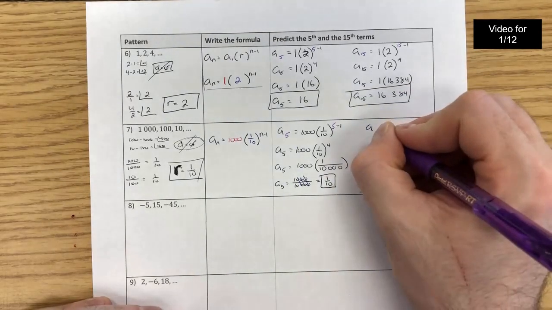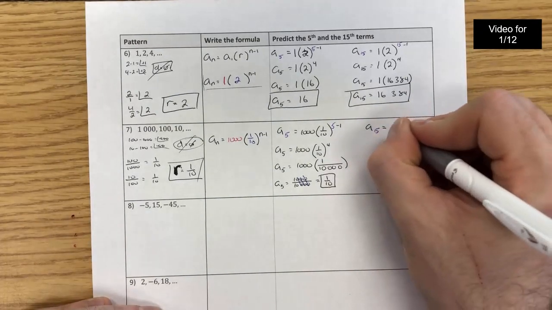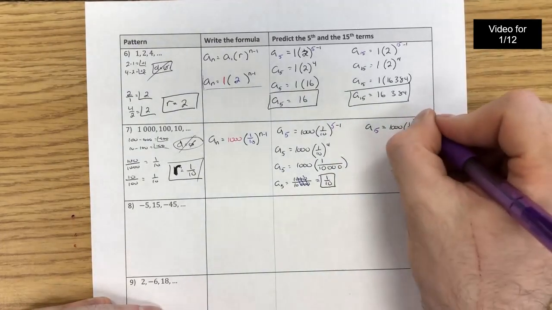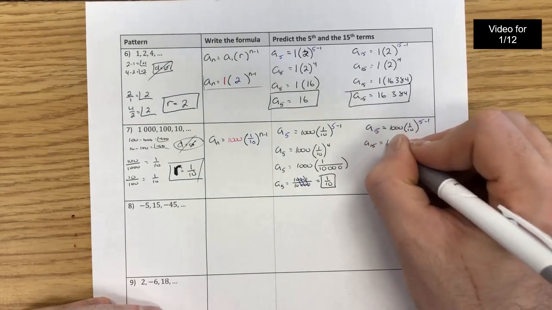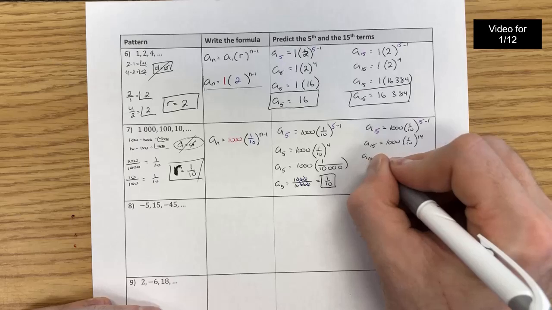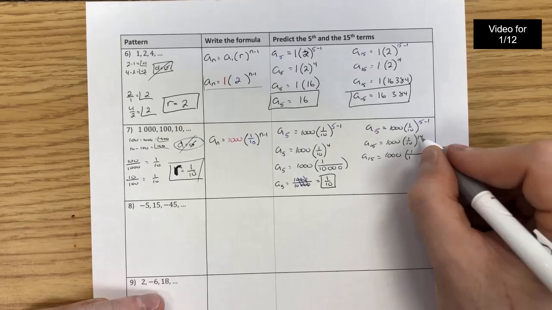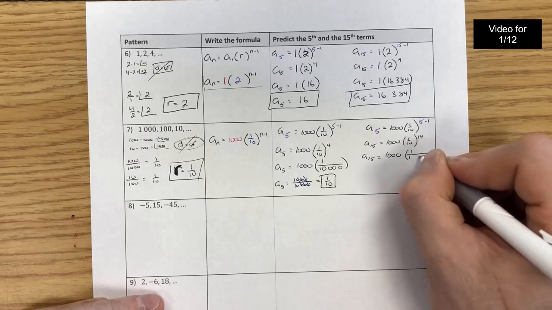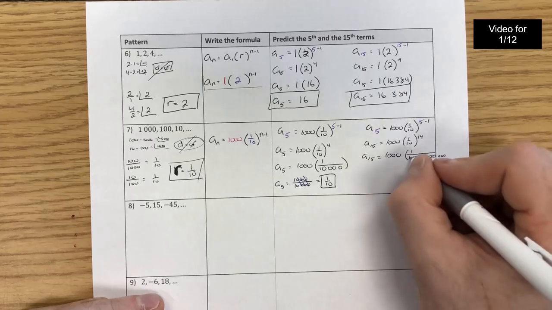Likewise, if I take my 15th term, I'm going to take my first term and divide it by 10, 14 additional times. So 15 minus 1. Okay, so that means my a sub 15 is 1,000 divided by 1 over, I have 14 zeros. So let's count up: 1, 2, 3, 4, 5, 6, 7, 8, 9, 10, 11, 12, 13, 14.